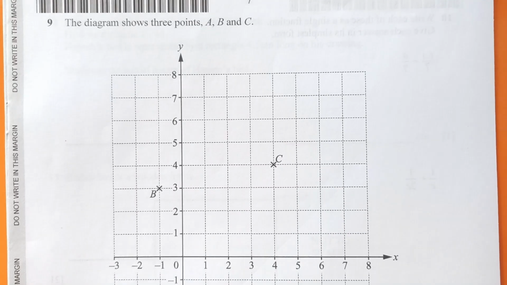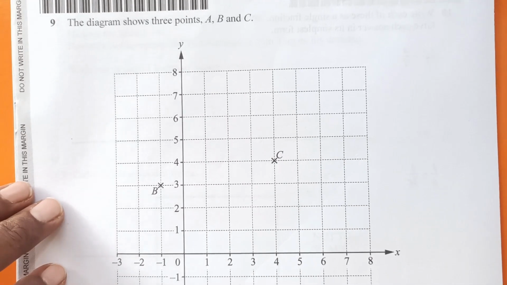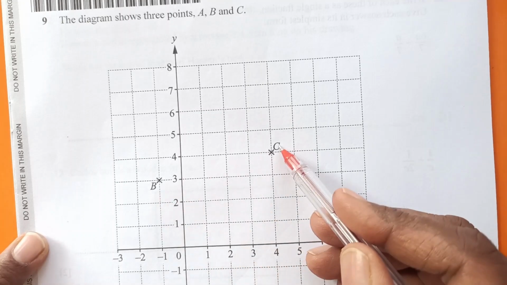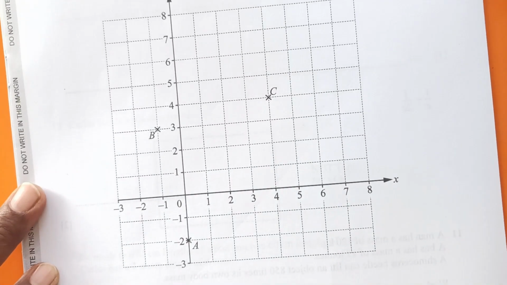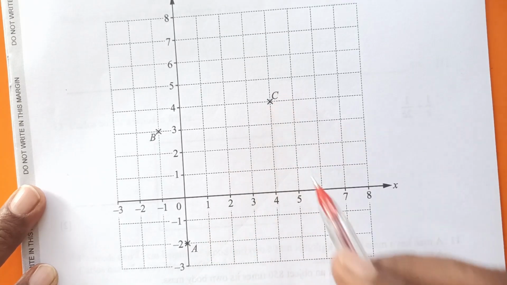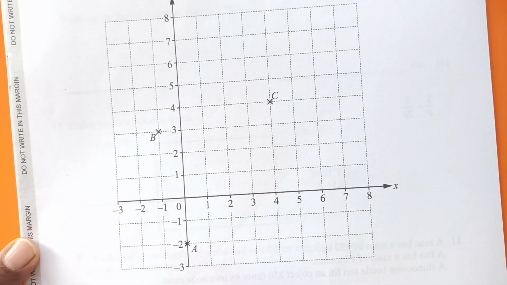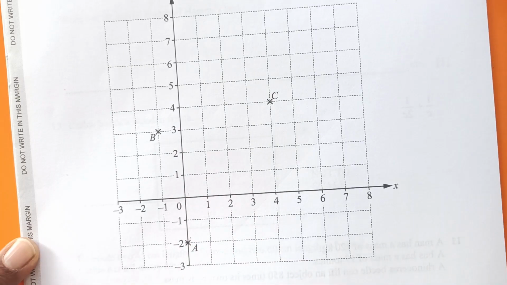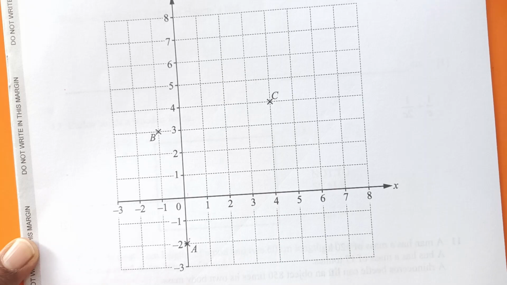Question number 9. The diagram shows 3 points A, B and C. You can see we have here A, B and C. Find the coordinates of the midpoint of AC. So now the coordinates of A are 0, -2, right?